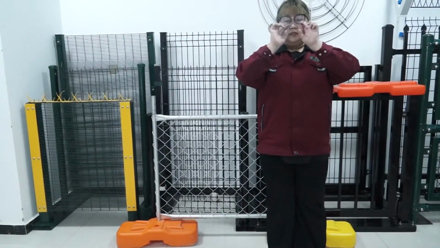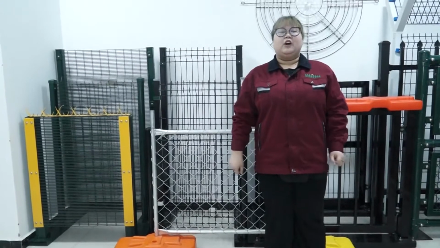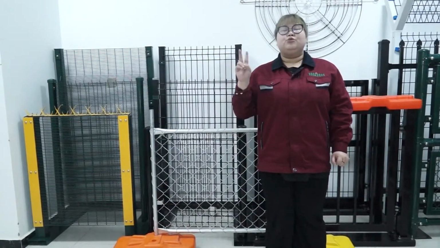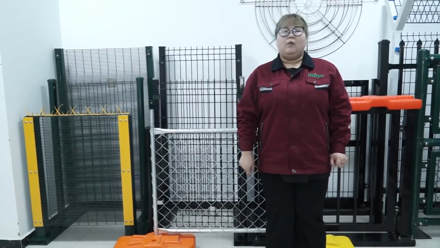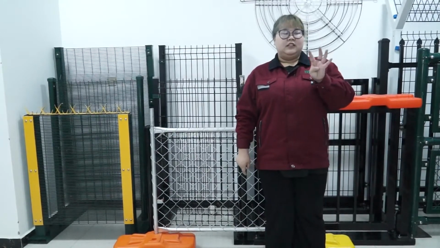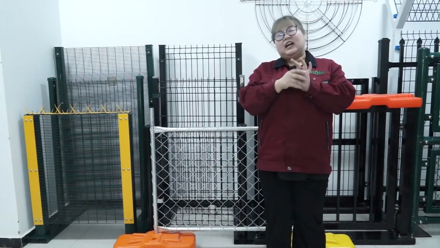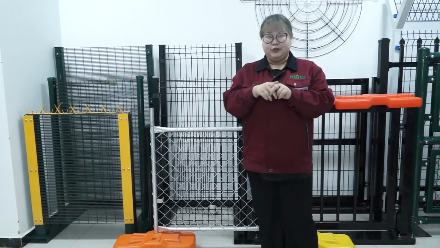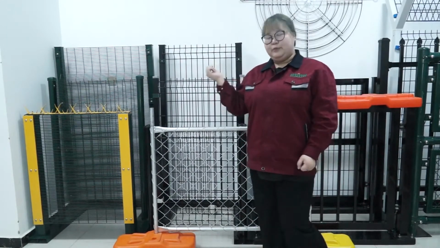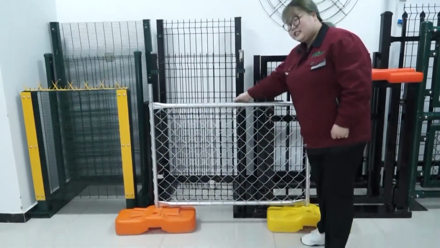Hello everyone. Just now I introduced two different types of our temporary fence, Australia temporary fence and Canada temporary fence. So next I will introduce our New Zealand temporary fence. Look at this sample.